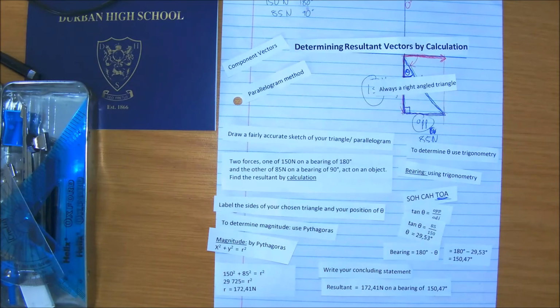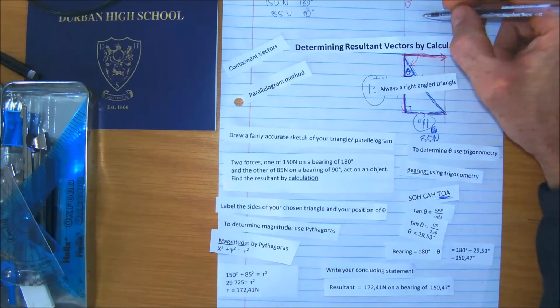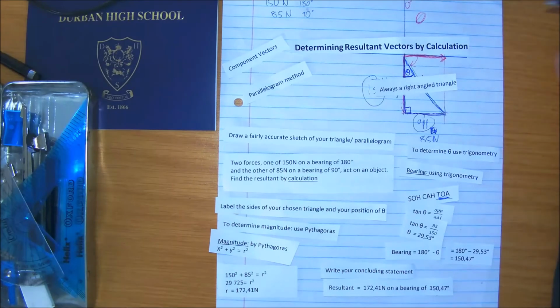Once you've got your magnitude using your Pythagoras' theorem, you've got to remember that you calculate your theta angle. You then must calculate your bearing once you have your theta angle, and it depends on which quadrant your theta angle is in as to how you're going to calculate that. So if it's in quadrant 1, sometimes you'll just be able to use it straight away.